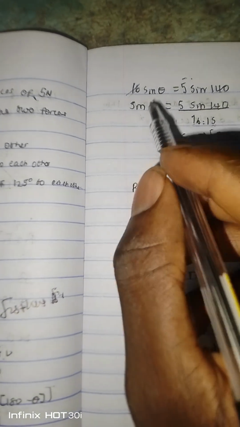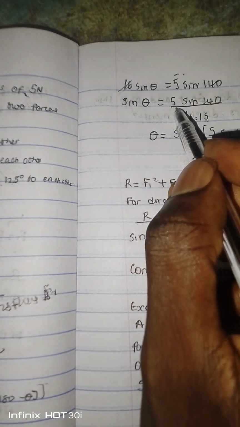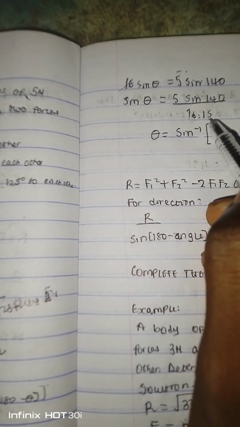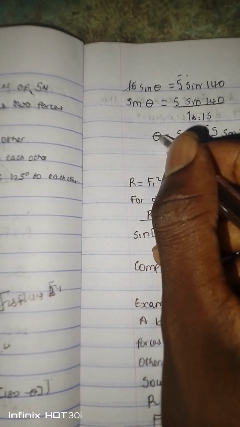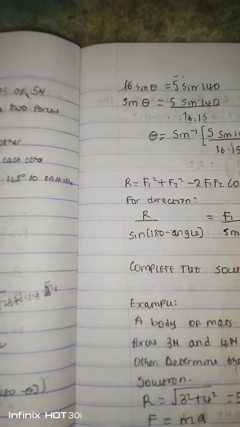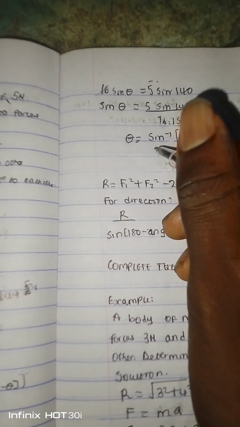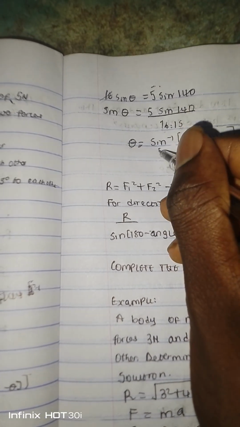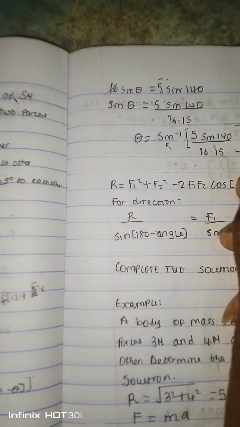So once you now get it, yours will be what? Sine theta equals 5 sine 140 over 16.15. Then we'll now look for this angle. How do we get this angle? I told you, you just go to your calculator and press shift. I'm not with my calculator because I've shown you, but you should know this if you are a science student, how to press an arc.